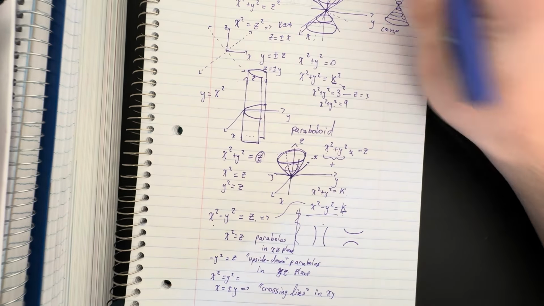And then if you want, we could plot this. All this does is change the center of this xy trace, right? Because if z is 0, you have x minus 3 squared plus y squared equals 12. It's going to center it at 3, 0, and you're going to have this xy trace there.